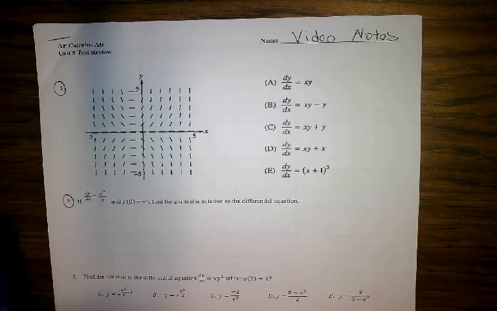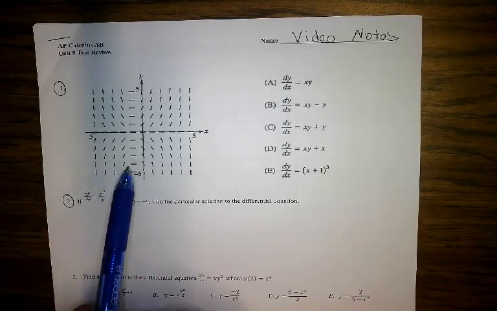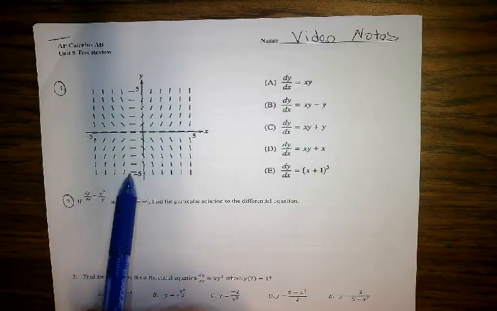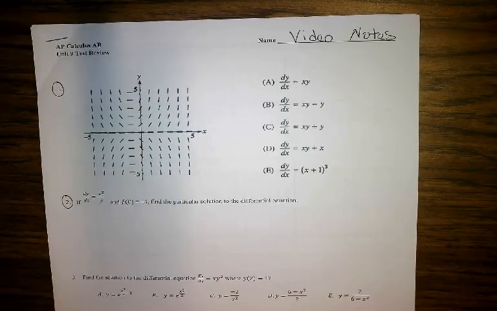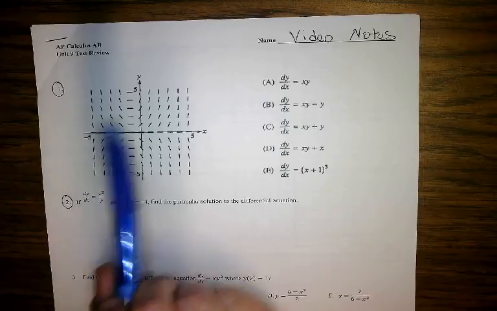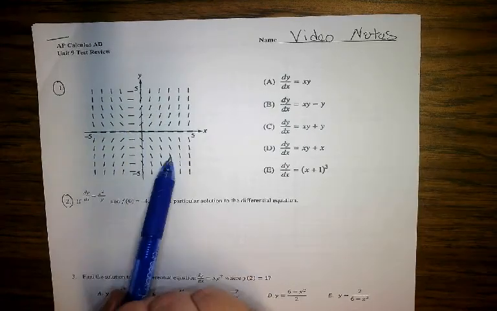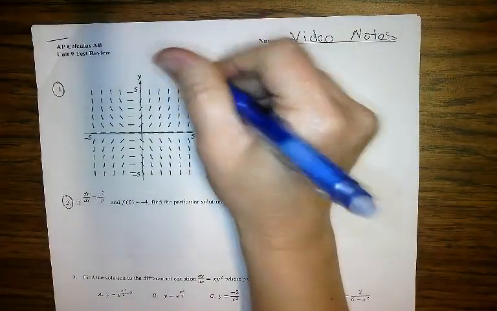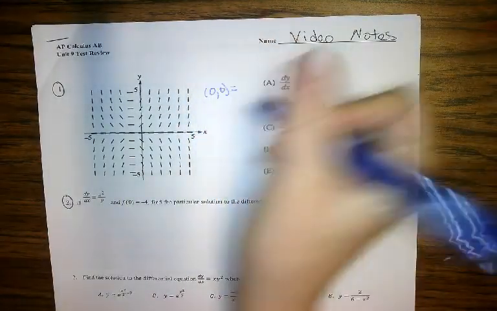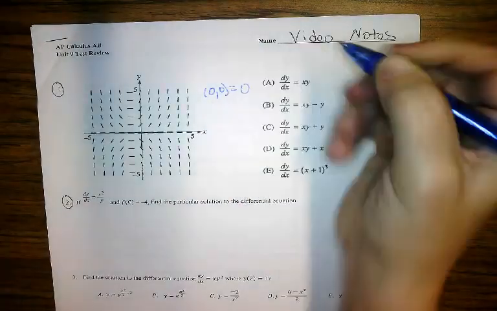I usually look at the graph to see if I see anything interesting happening. I see this has a bunch of zero slopes here, and I see zero slopes here, so those might be some starting points for me. Other than that, I also try maybe one in each quadrant just to see if I can rule some out. So for example, at 0, 0, I see that I have a zero slope here.